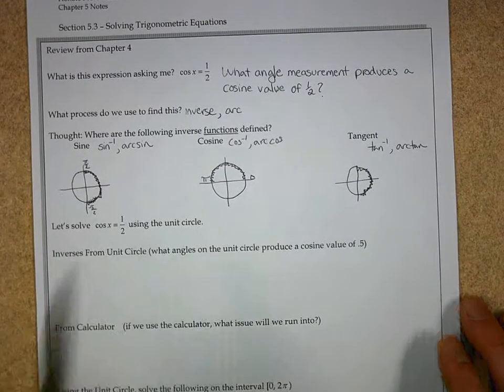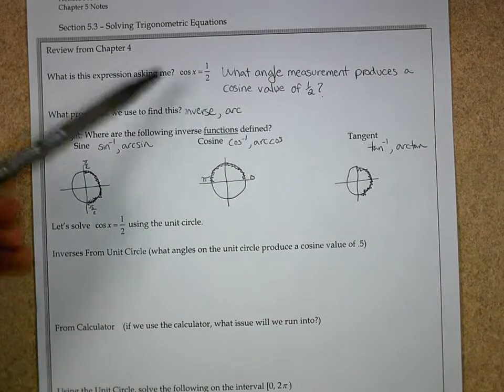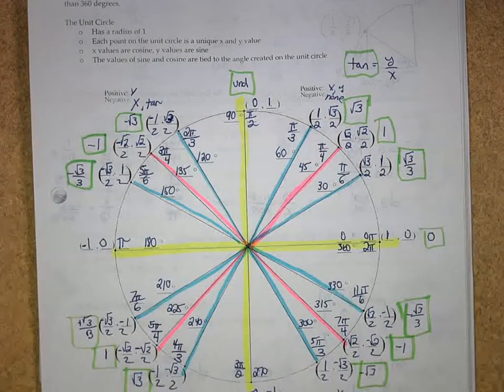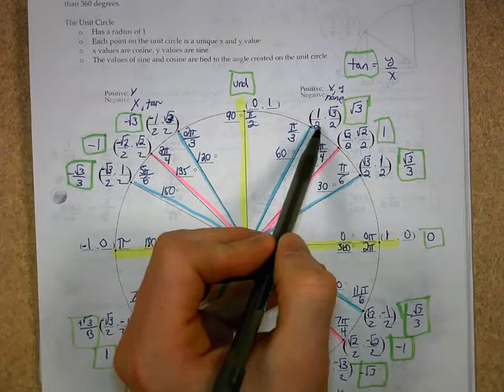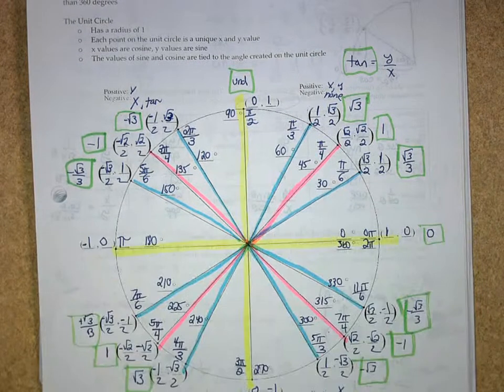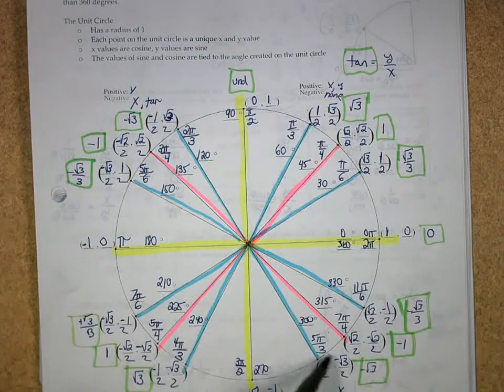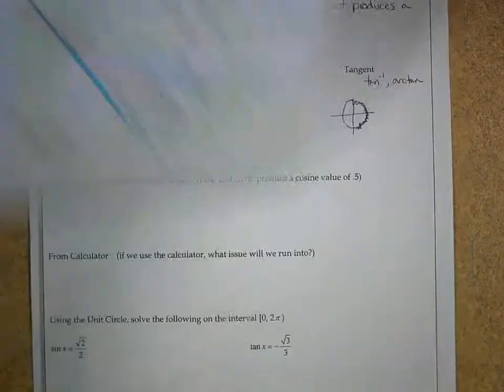So let's solve the cosine of x equals 1/2 using the unit circle. Notice I say using the unit circle here because I need to find all solutions. I want to know what angle measurement produces a cosine value of 1/2. So I pull out my unit circle, and remember the cosines are the x values. I'm looking around the unit circle for all x values that are a positive 1/2. I see an x value of positive 1/2 here at pi over 3, or 60 degrees. And I also see a positive 1/2 down here at 5 pi over 3, or 300 degrees.